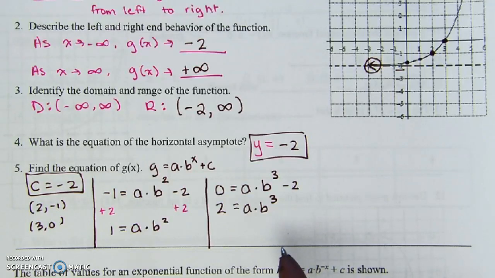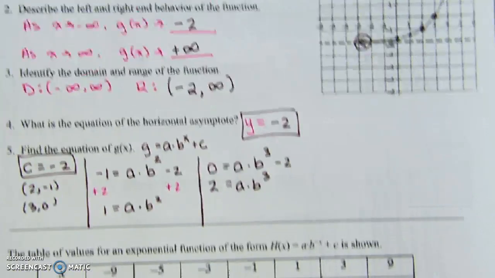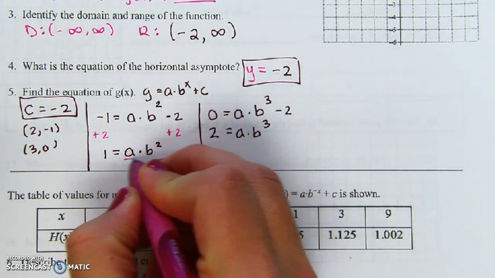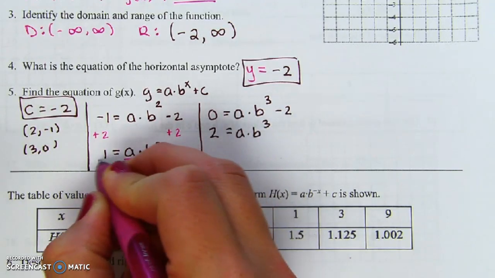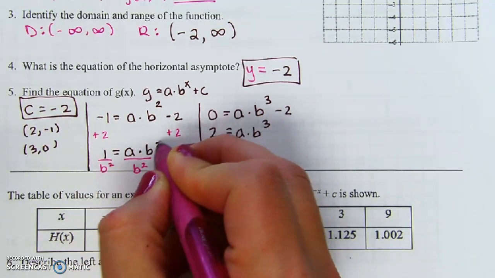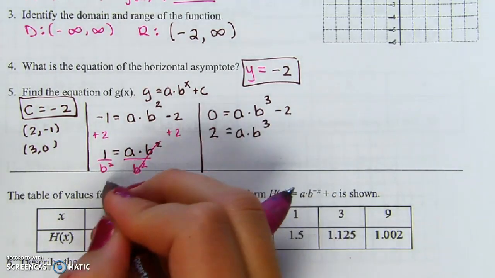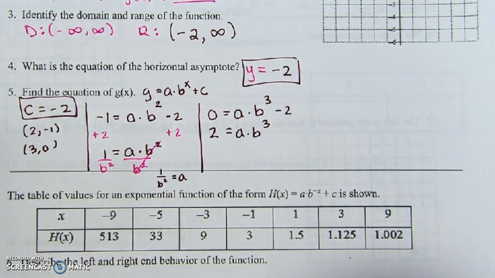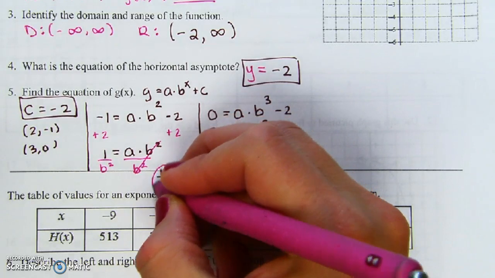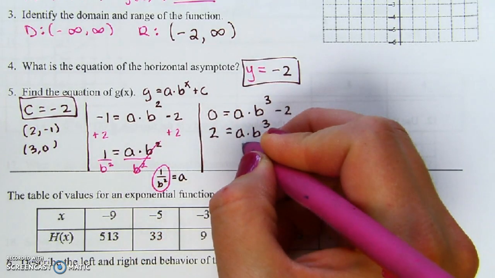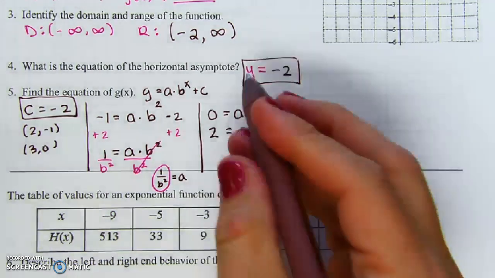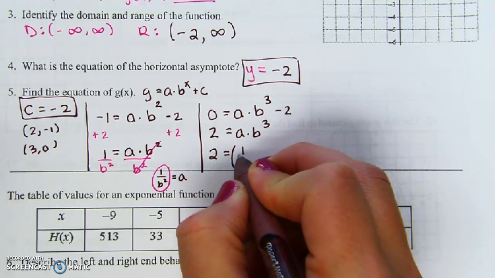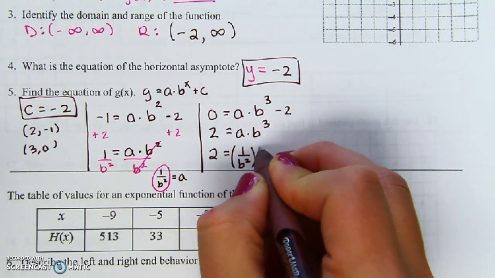You guys have actually done this before. We're going to use substitution. So what we're going to do here, watch, we're going to solve this for a. Do you agree that I can divide both sides by b squared? And I get a equals 1 over b squared. Do you see that? Now we're going to take this and plug it into a of this equation. Can you do that? Yeah, you can do that. You did that starting in 7th or 8th grade. It's called substitution. So instead of a, I'm going to do this.